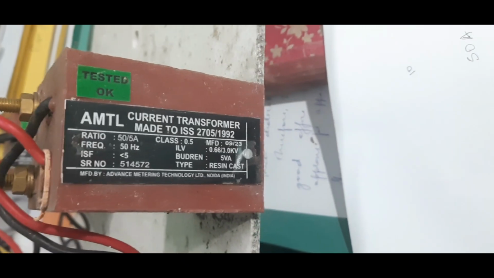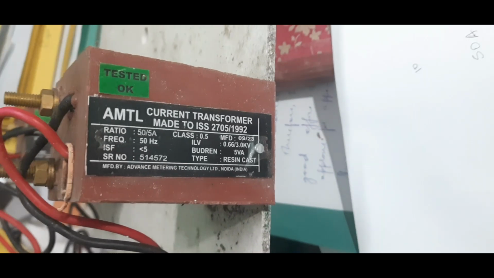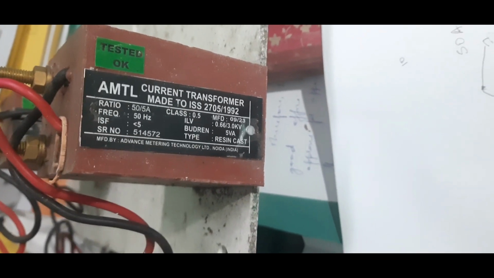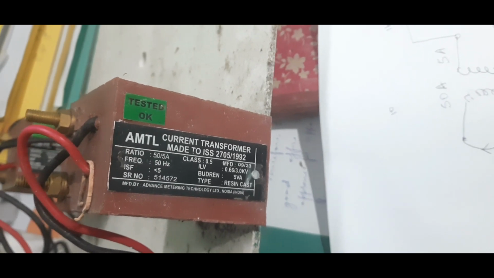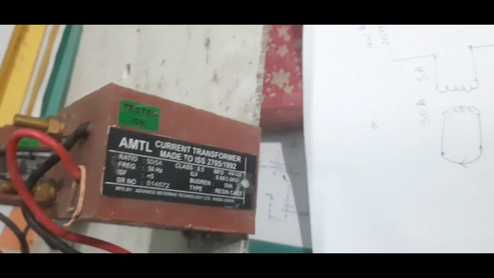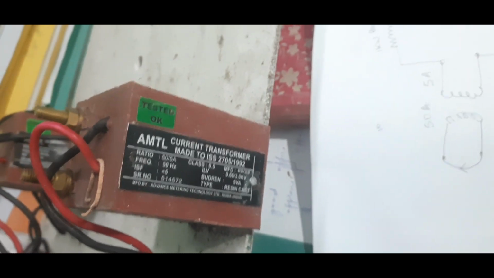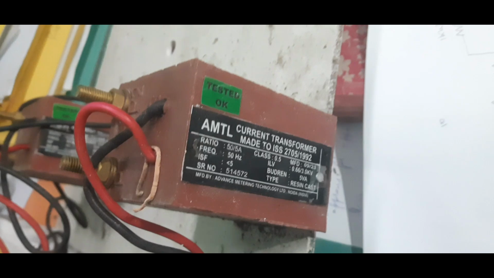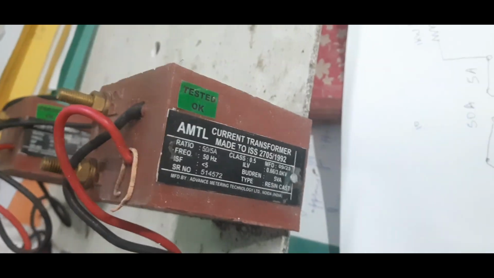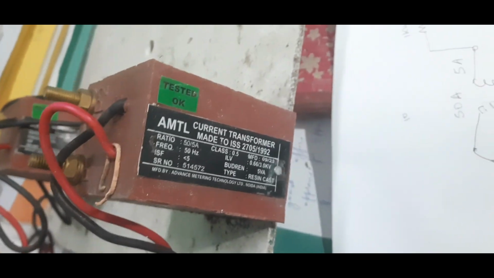This is a 50 by 5, which means the ratio here is 10, or the MF is 10. Normally the voltage, which is 230, comes directly without a potential transformer. We are not stepping down or stepping up. It is directly the voltage at the distribution end of the distribution transformer.